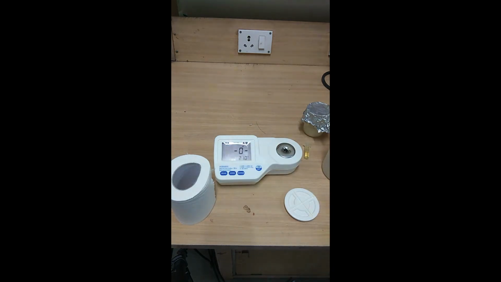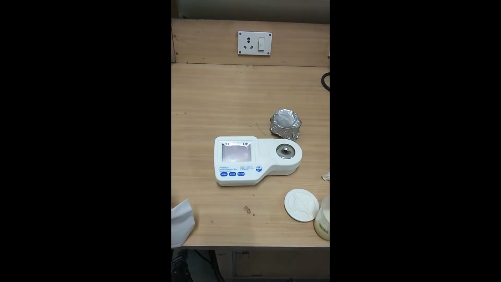Now let's wipe the distilled water. You can use the same dropper to take the liquid out, and just wipe so that there is no residue from the water. The sample that we are going to try is a system of vegetable oil. While placing the oil or any sample, make sure that you do not make any air bubble, because that air bubble might interfere with the light refraction.